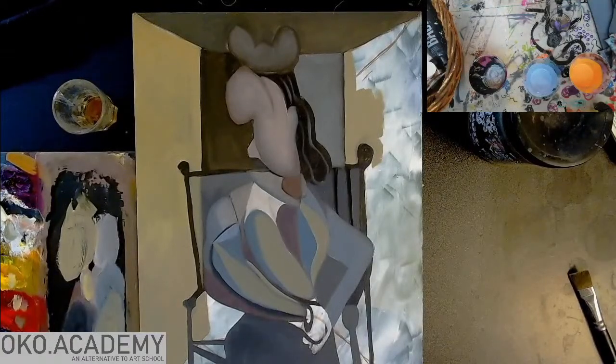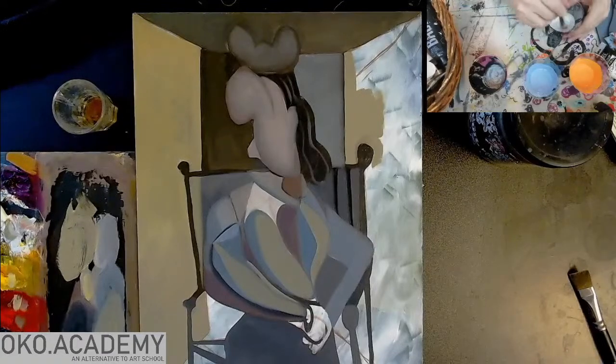But coming back to the things we can think of: hue means color, intensity means the brightness of that color, and value means the darkness or the lightness of that color. Some colors are darker, some colors are lighter. That's it, for a lot of different types of paintings.